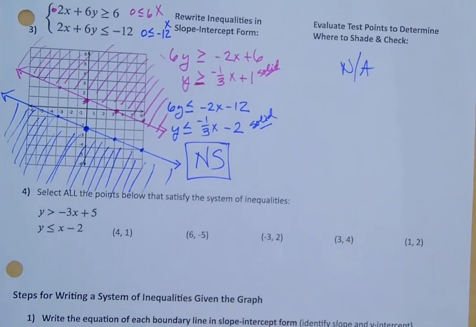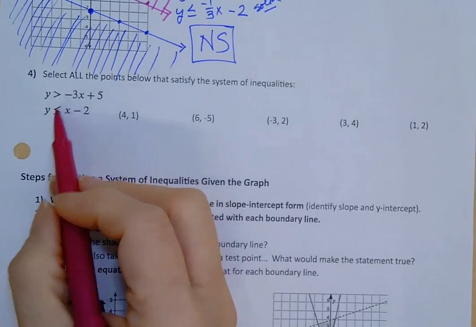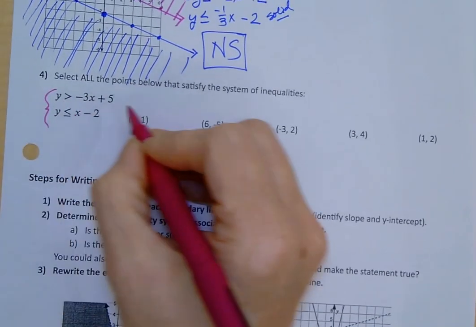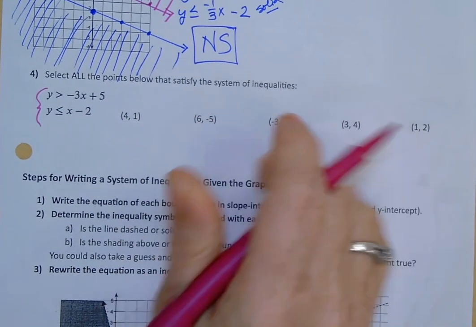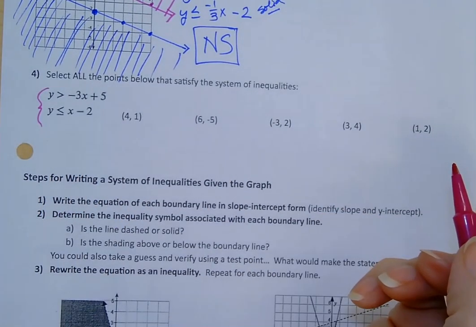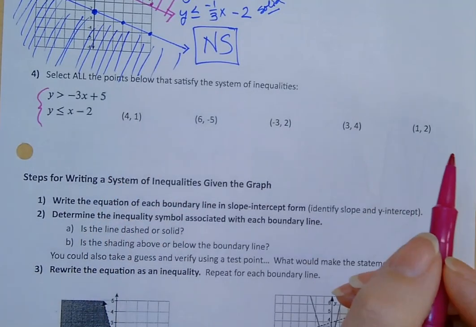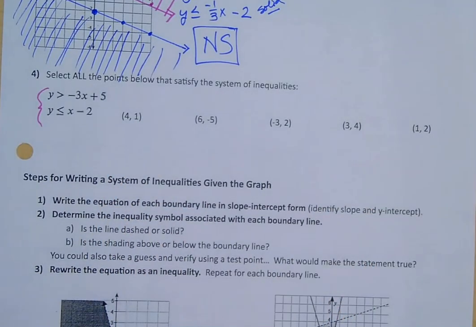All right, moving on. If I'm given this system here, y is greater than negative 3x plus 5, y is less than or equal to x minus 2, which points satisfy this system? I'm going to plug in that statement into each one of my inequalities, and I'm going to see if they're both true.